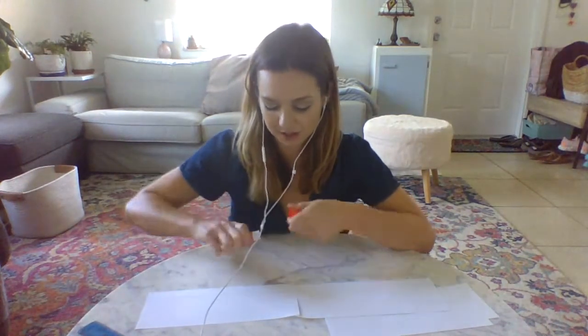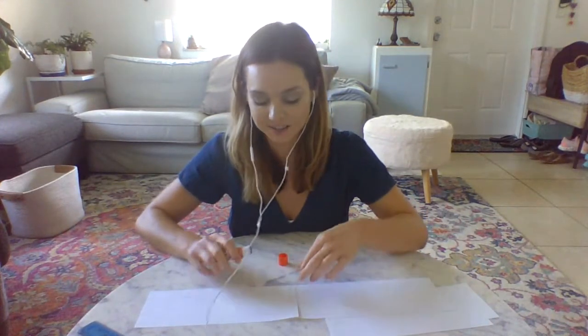Now you can glue your 4 papers together along the short sides.